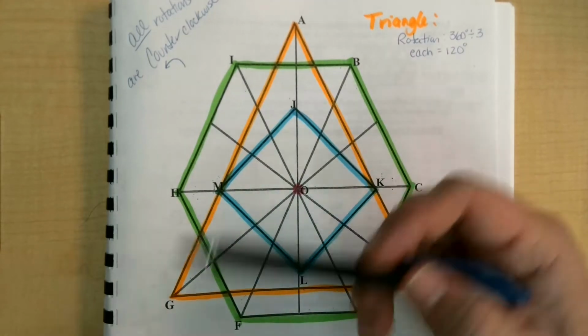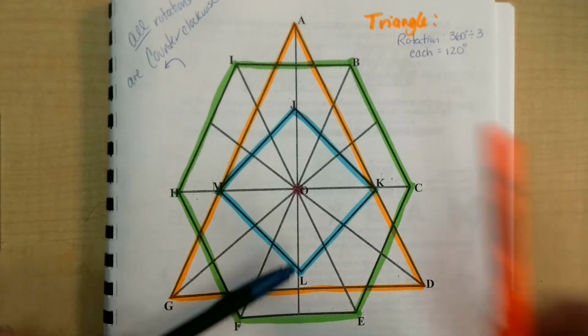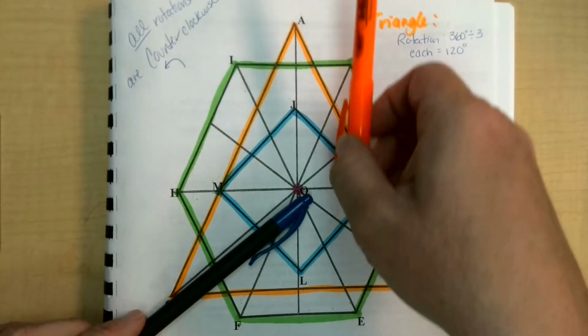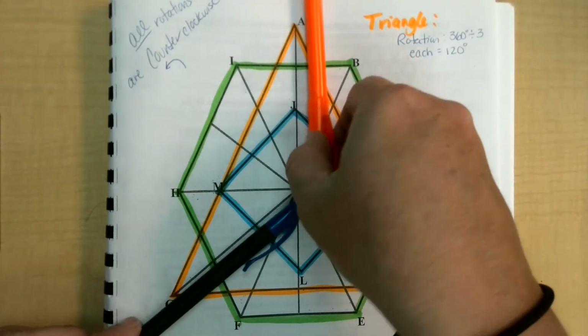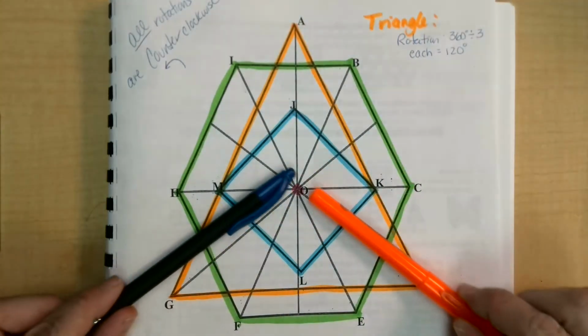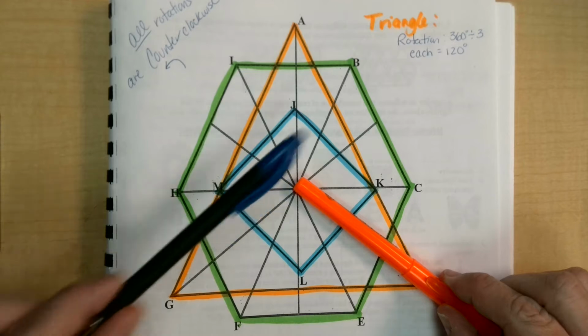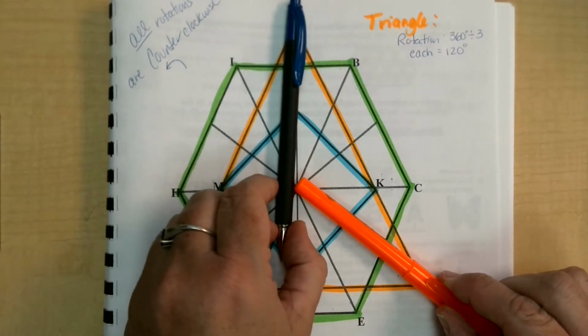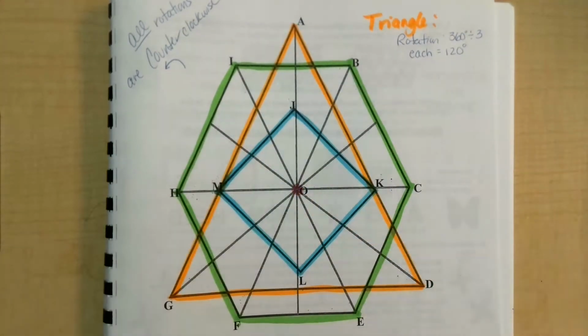And where does that 120 degrees come from? It comes from the angle that goes back to this origin and between letter to letter. Down here, there's your 120 degree angle, and then back up here, there's your other 120 degree angle.